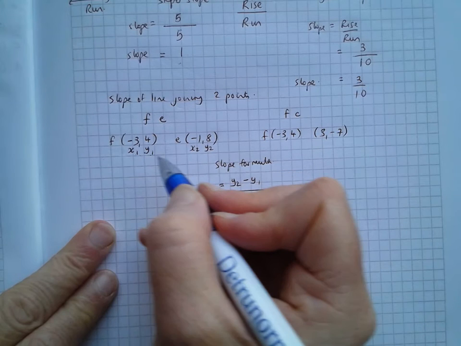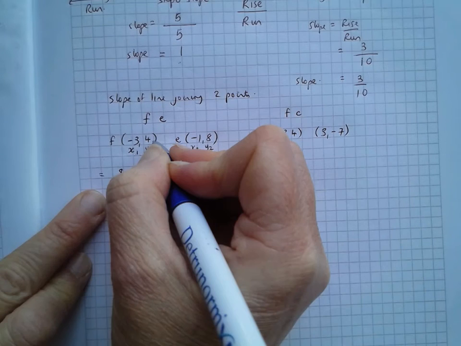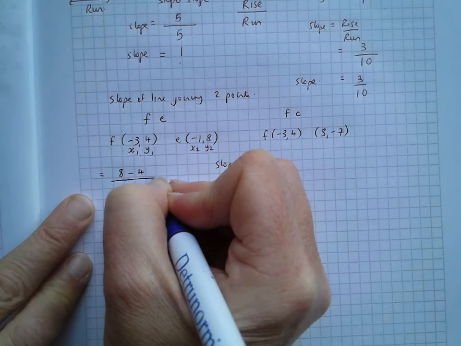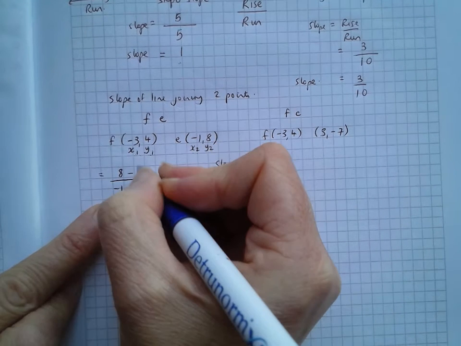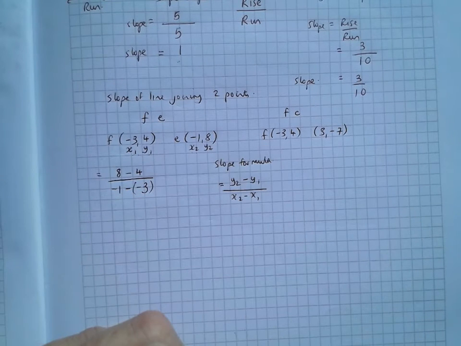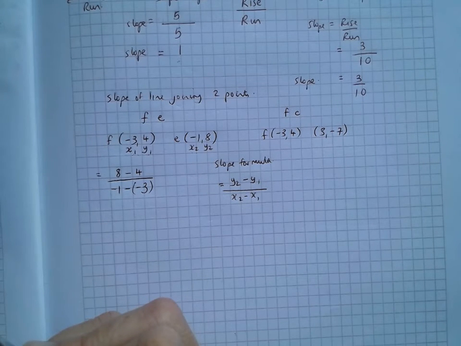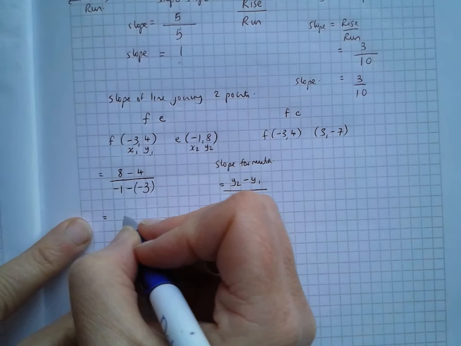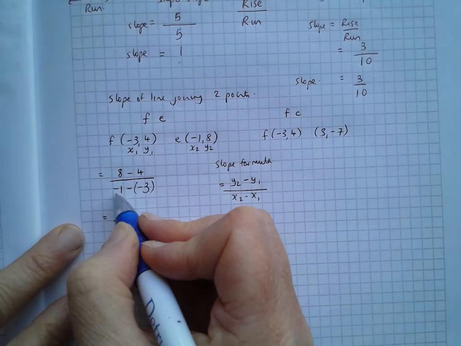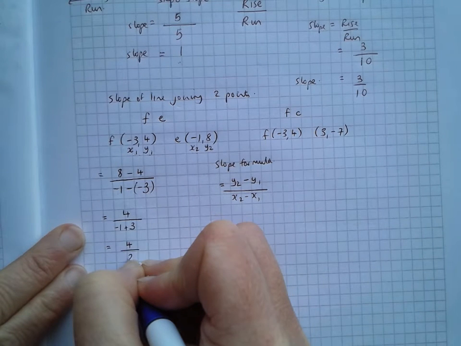My slope is going to be y2, which is 8, minus y1, which is 4, divided by x2, which is minus 1, minus 3, which is x1. It doesn't matter which point you choose to be x1, y1, and which point you choose to be x2, y2. You'll get the same answer either way. So here, 8 minus 4 is 4. Minus 1 minus 3 is minus 1 plus 3. So 4 over 2, which is 2. So the slope of FE is 2.